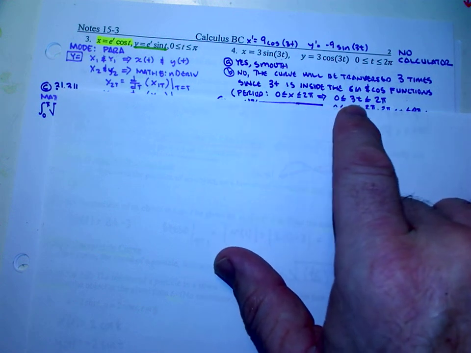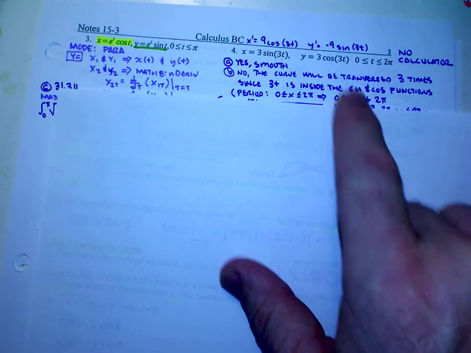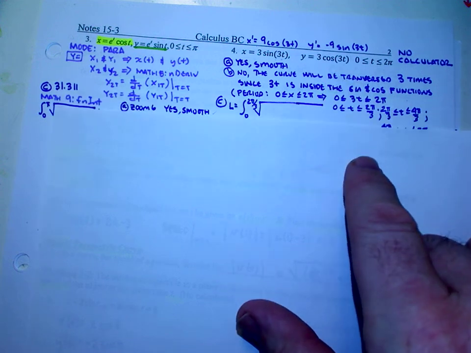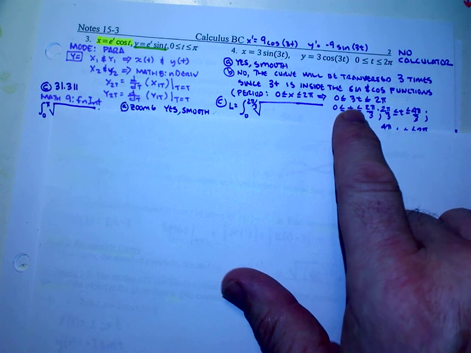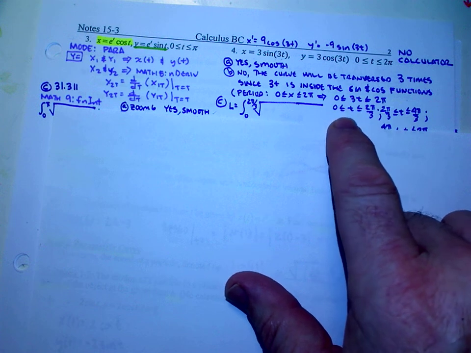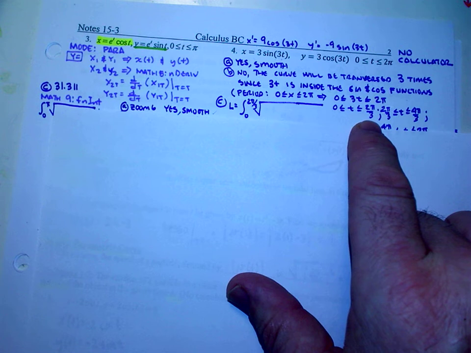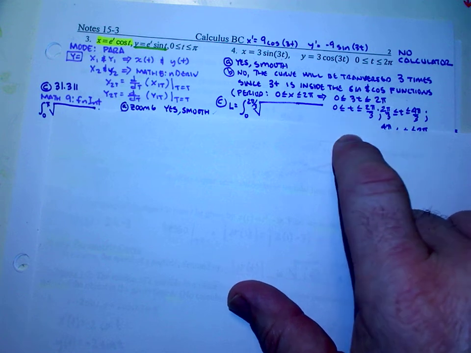So if x is 3t, then when I divide everything by 3 here, I have from 0 to 2/3 of pi, I will have this sine graph and cosine graph go through and do one of its periods.